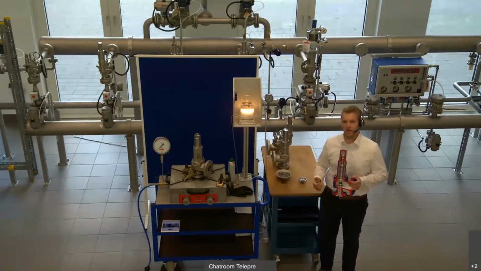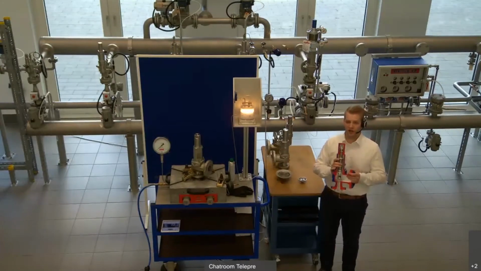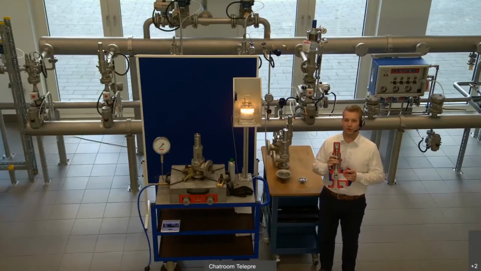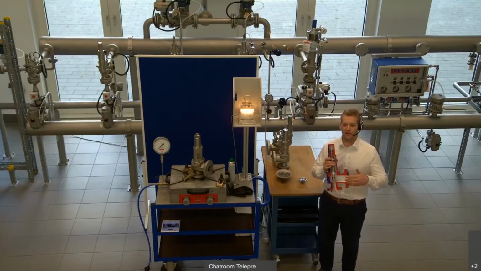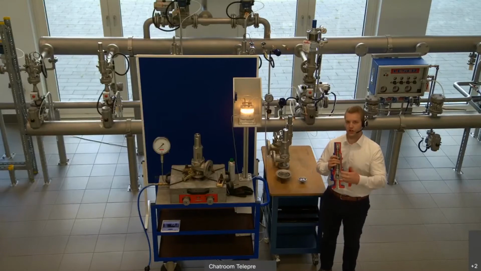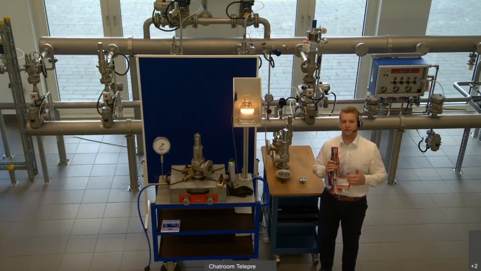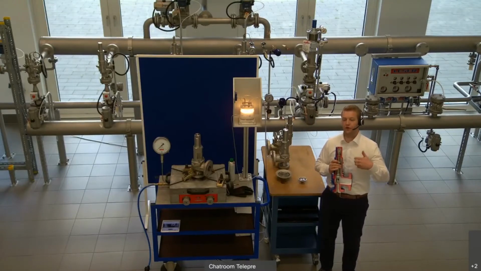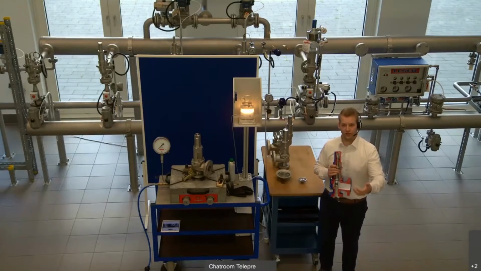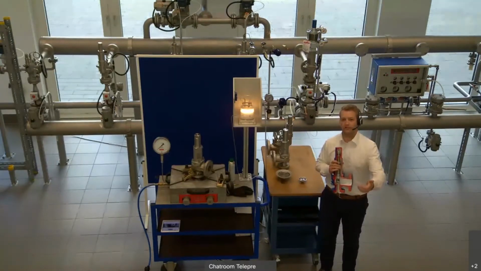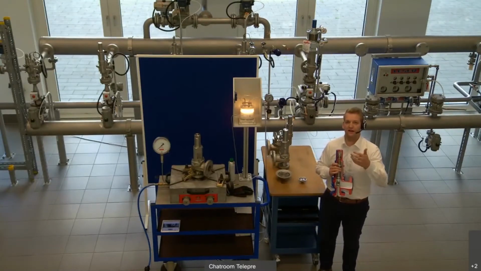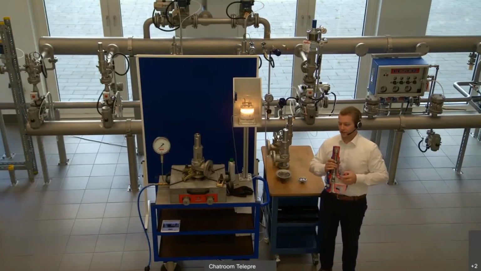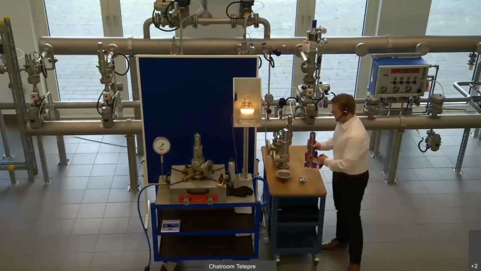This means we correct the influence of the temperature on the spring, and we correct the superimposed back pressure that leads to additional spring force.